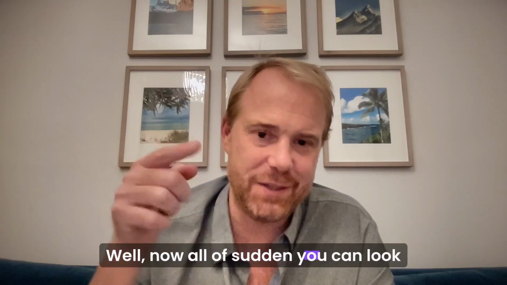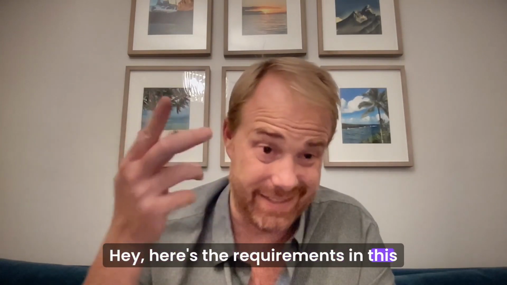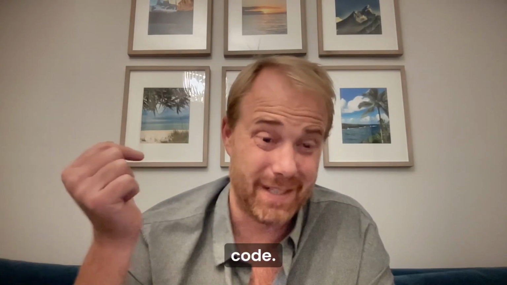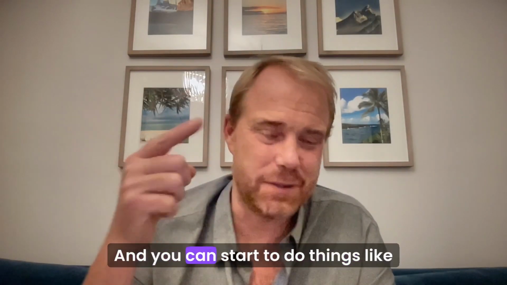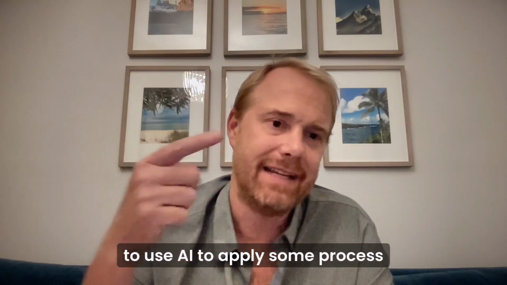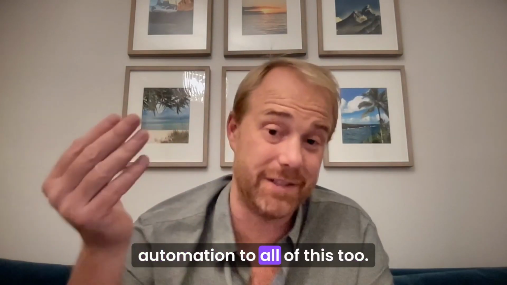Well, now all of a sudden you can look at it and you can use an LLM to say, hey, here's the requirements in this card, and here's the pull request in the code. Does this match that? Are these things actually solving those problems? And you can start to do things like create risk scores, and you can start to use AI to apply some process governance and some process automation to all of this too.